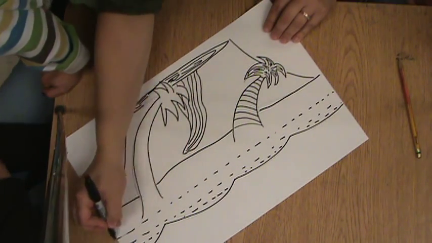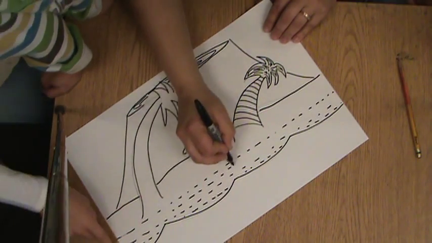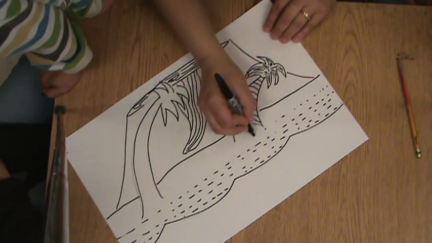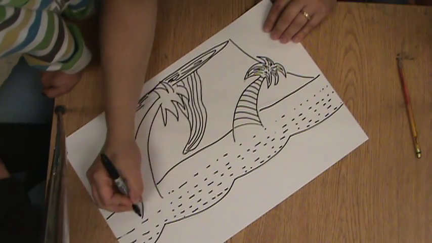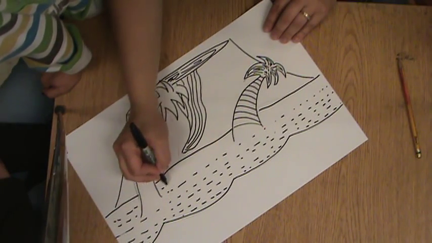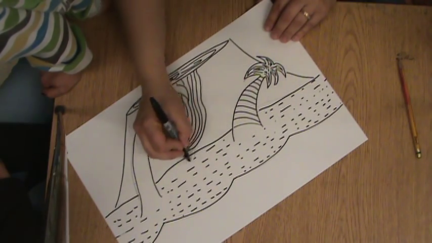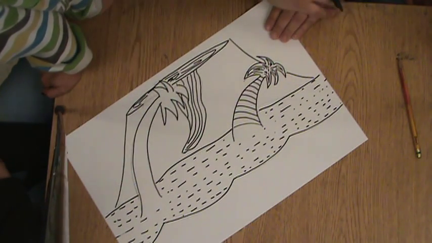So our picture's just going to be all black? Well, the reason why we're using Sharpie is because then we're going to paint right over the Sharpie, and the lines will still show up. So see how my beach is all that?